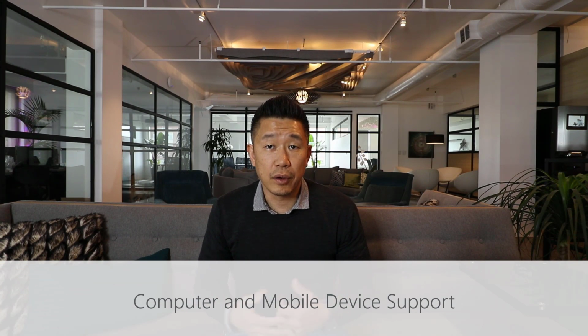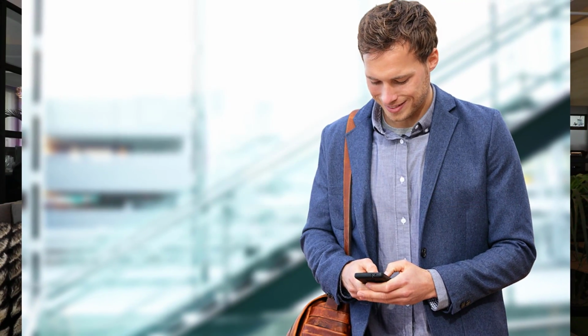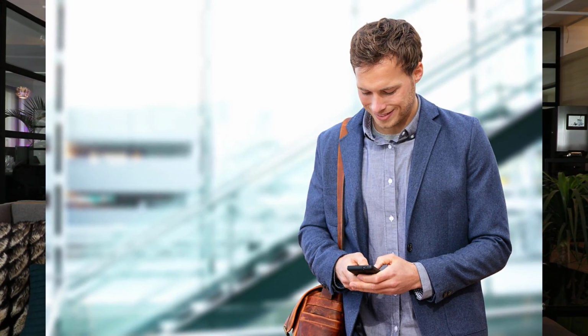The last component would be computer and mobile device support. So now we have soft phones on our mobile devices, which means we could take our company phone with us wherever we go. Wherever we have internet connectivity, we could act like we're in the office when we're actually not, which is another great feature for unified communications. So now that you know what unified communications is, let's get back to our review for Cisco Spark.